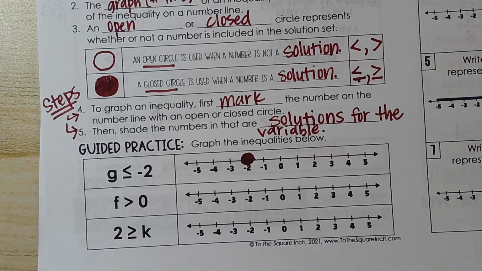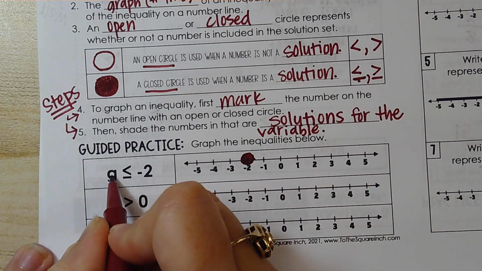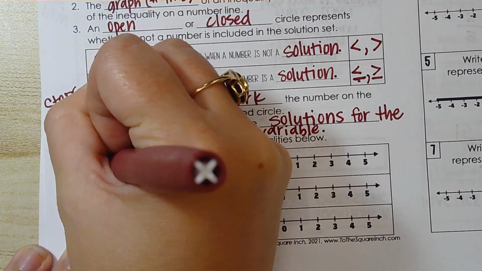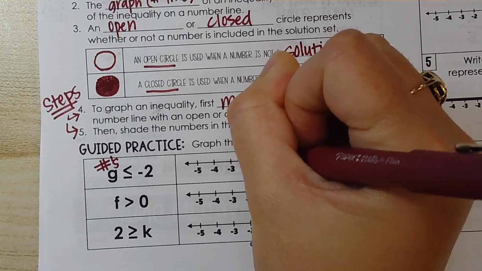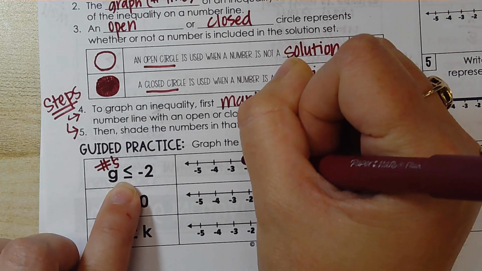Now, all I did was just mark my number. Then it says, then shade the numbers in that are solutions for the variable. Well, my variable is G. So it says G, those numbers, because remember, variables represent unknown numbers. What could G be? What is less than or equal to? Well, we know what is equal to -2. So that's why we close that dot, because it is equal to -2.